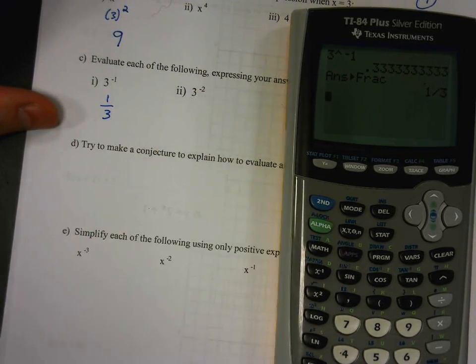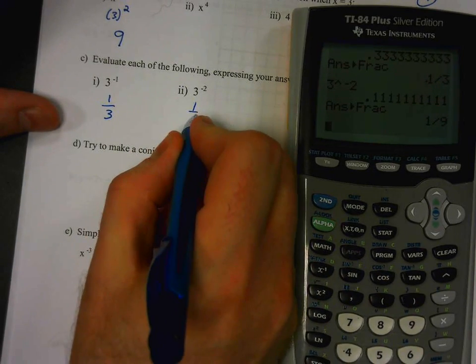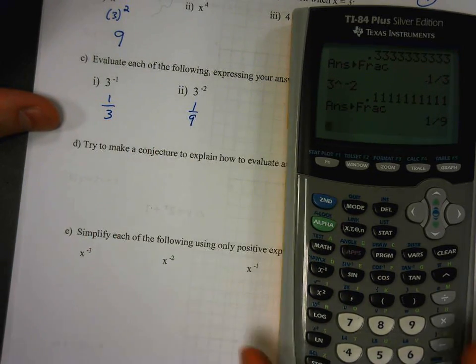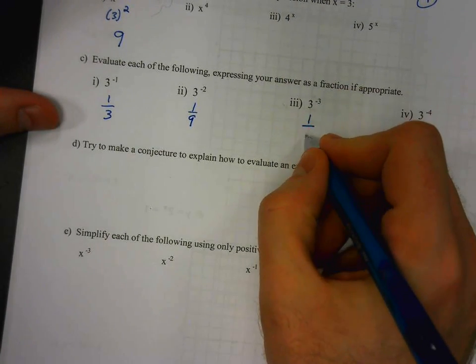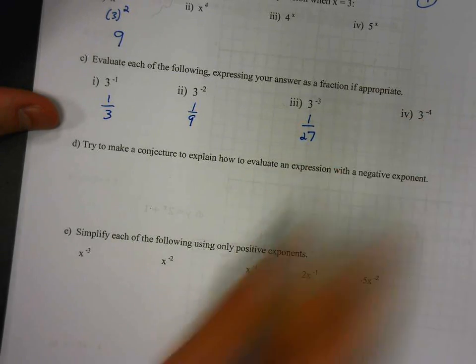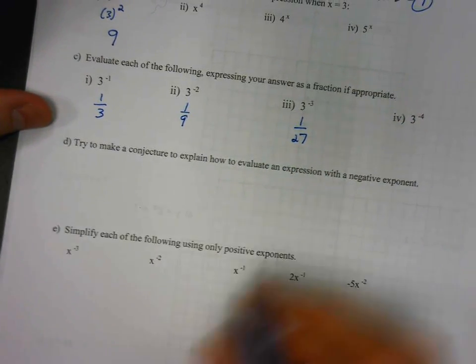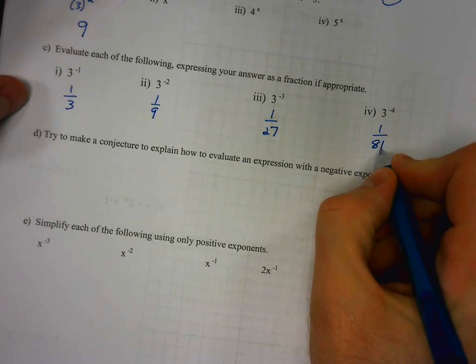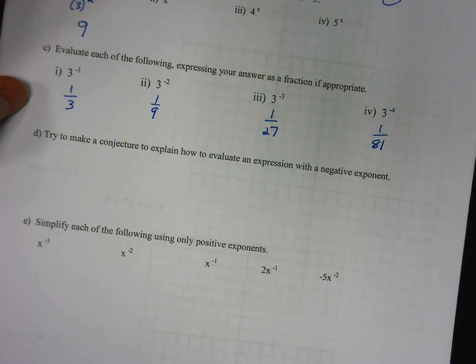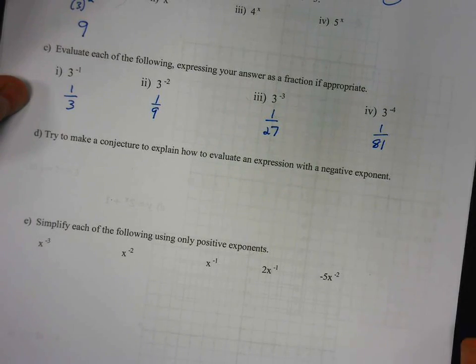3 to the negative 2, so if you enter that in, 3 and then exponent negative 2 gives you 0.1 repeating. Math, enter, enter, gives you 1/9. If you did 3 to the negative 3, it'll give you 1/27. And then 3 to the negative 4, that'll give you 1 over 81. And that's just using the calculator.